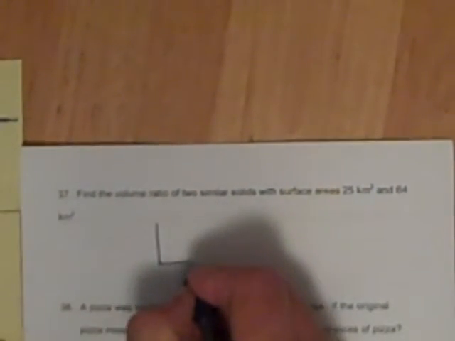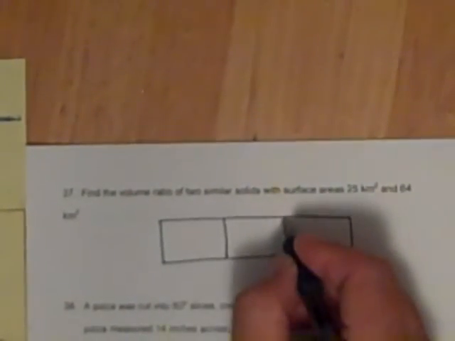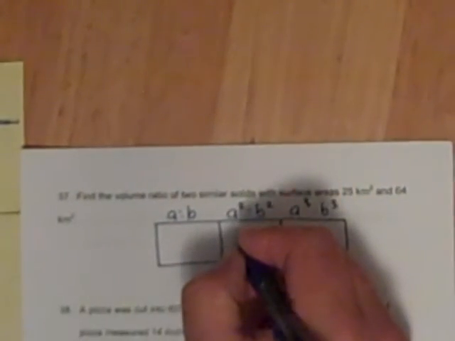37. Find the volume ratio of 2 similar solids with surface areas 25 kilometers squared and 64 kilometers squared. Okay, for this problem we need to draw our little box here. 3 sections. First section is going to represent the scale factor, which is a to b. Second one is going to be the ratio of areas, a squared to b squared. And the third one is going to be a cubed to b cubed, or the ratio of volumes. We're given areas, 25 to 64, so that one's going in the middle. Doesn't matter if you write it as a fraction or as a ratio like that.